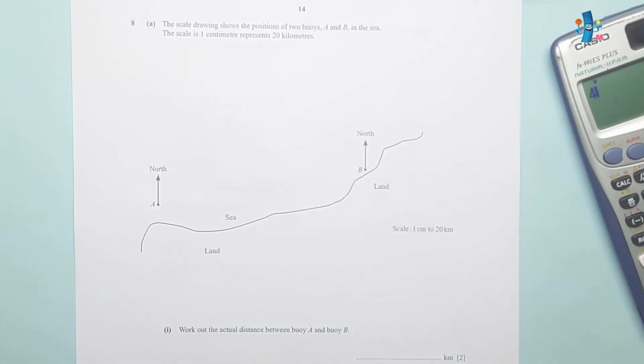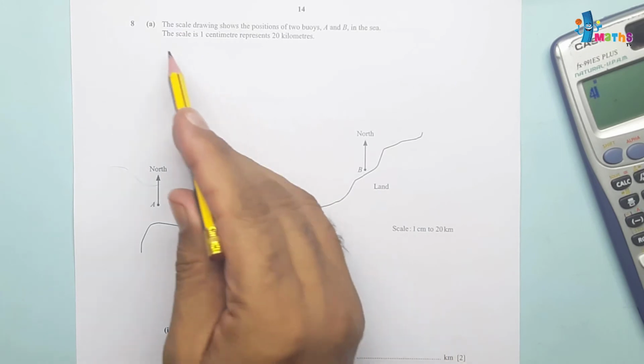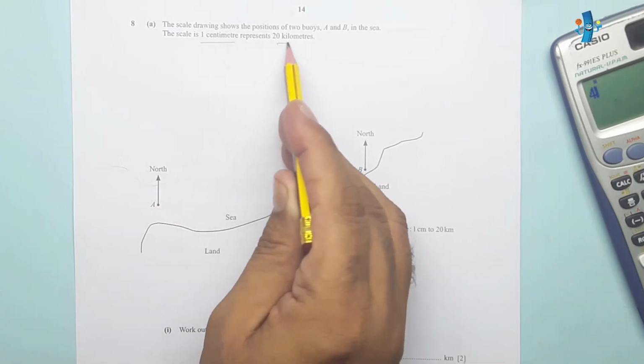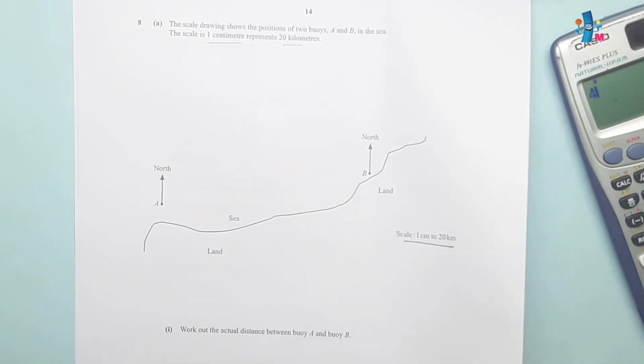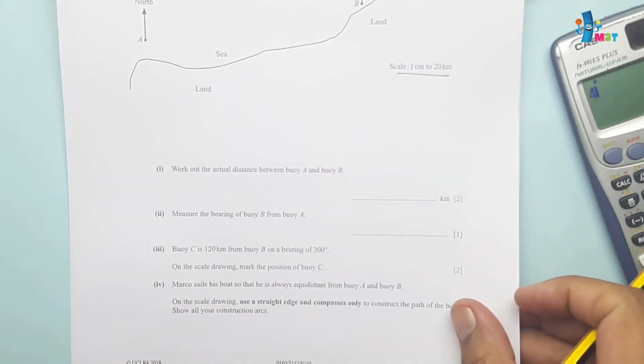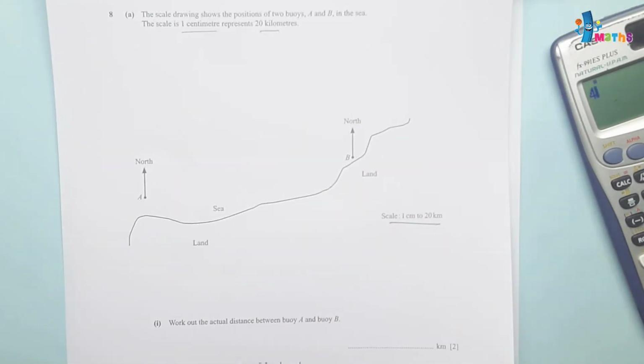Now this is question number 8. The scale drawing shows the position of two boats, A and B, in the sea. The scale is 1 centimeter is to 20 kilometers. And we have to work out the actual distance between A and B.